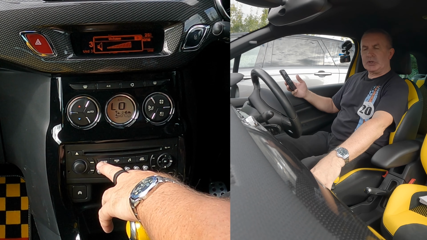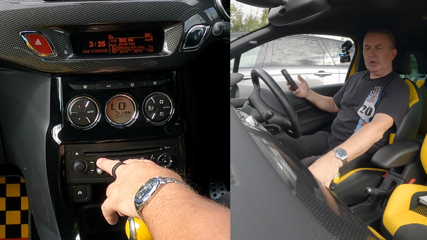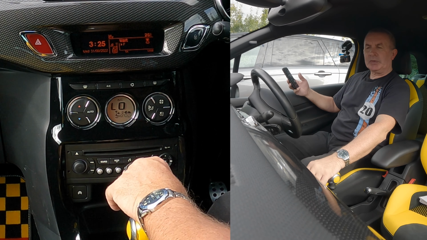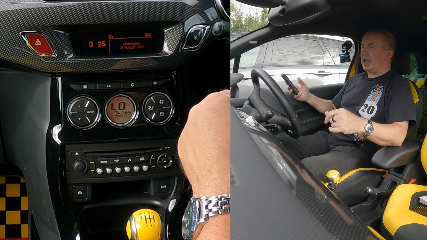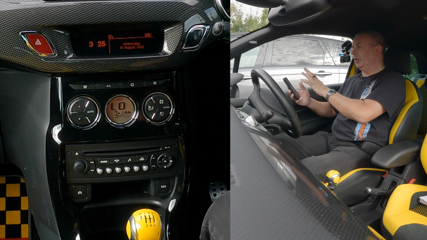I'll just show you again the source though. That's the source button there, click source. Radio, click it again. Auxiliary input, click it again. And that's this music. So you may have to click it a couple of times, should be 2 at the most, to get it onto the media from your phone.